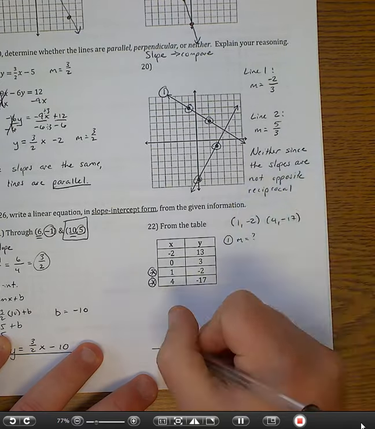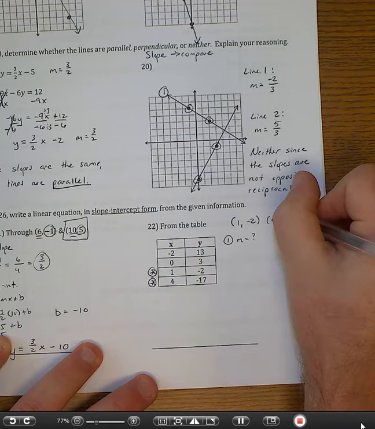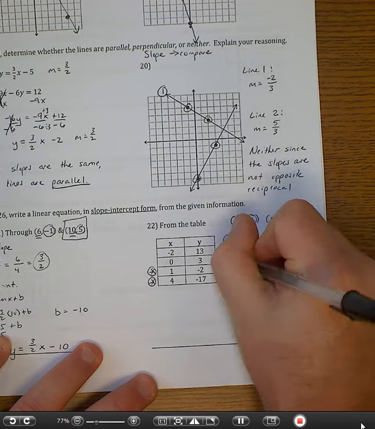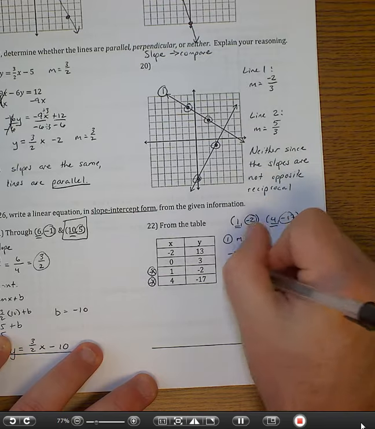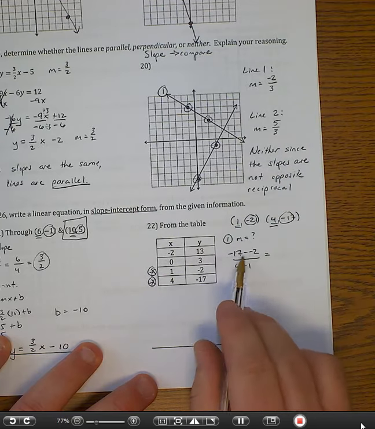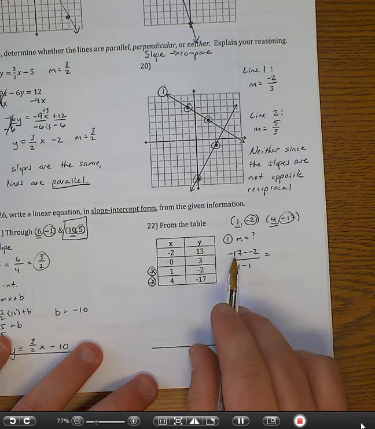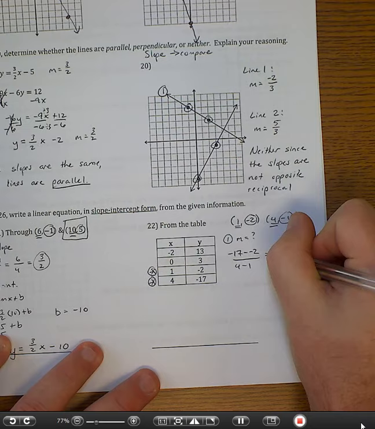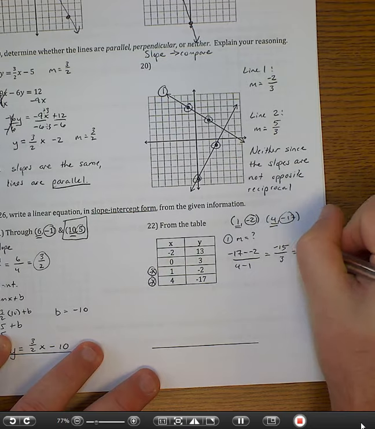Okay, so negative 17 minus negative 2, over 4 minus 1. Probably the hardest part's right here. Negative 17 minus negative 2 is the same as negative 17 plus 2, which is negative 15, over 3, which is negative 5. So my slope is negative 5.